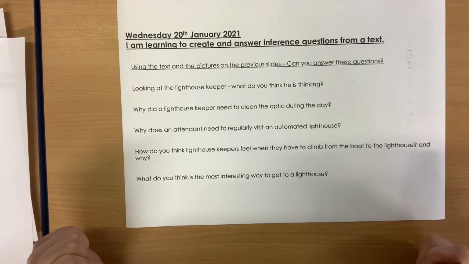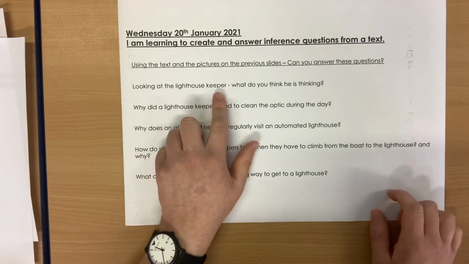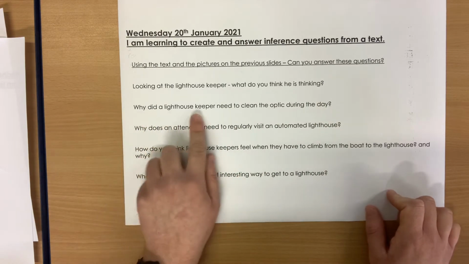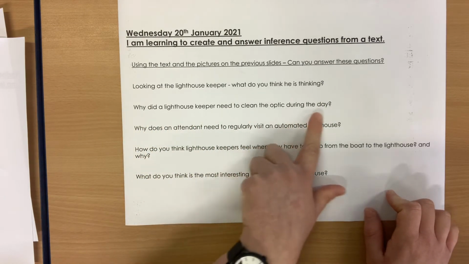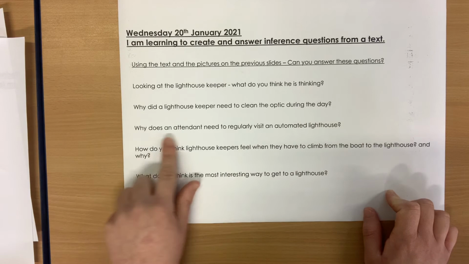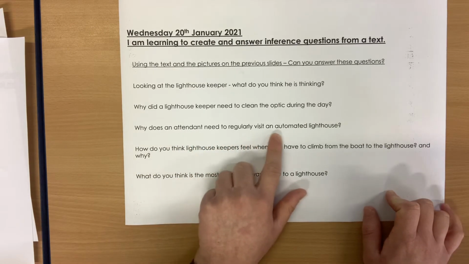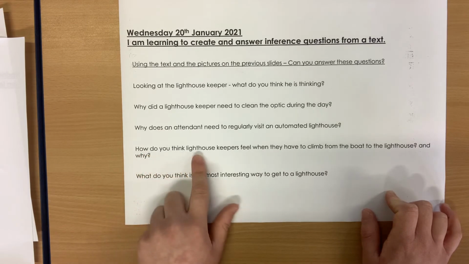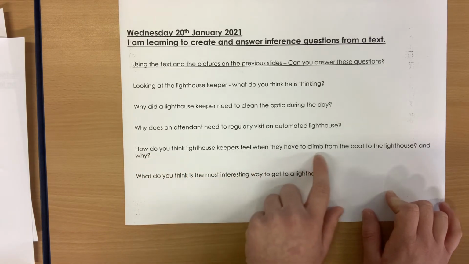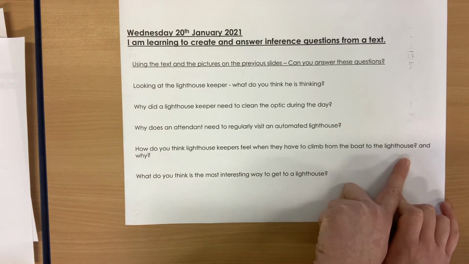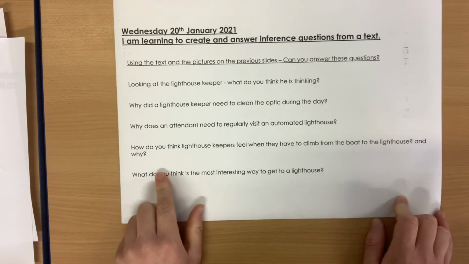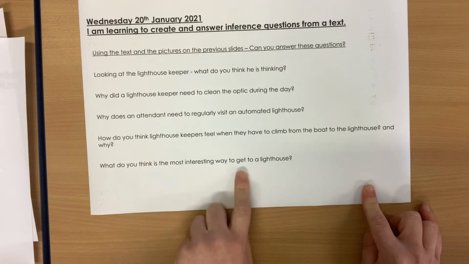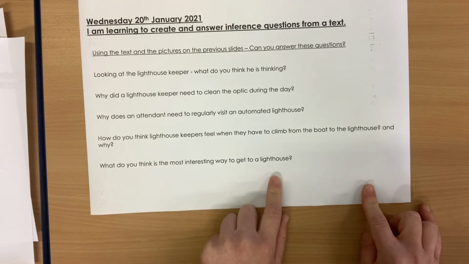These questions are, looking at the lighthouse keeper, what do you think he is thinking? Why did a lighthouse keeper need to clean the optic during the day? Why does an attendant need to regularly visit an automated lighthouse? How do you think lighthouse keepers feel when they have to climb from the boat to the lighthouse, and why? And finally, what do you think is the most interesting way to get to a lighthouse?